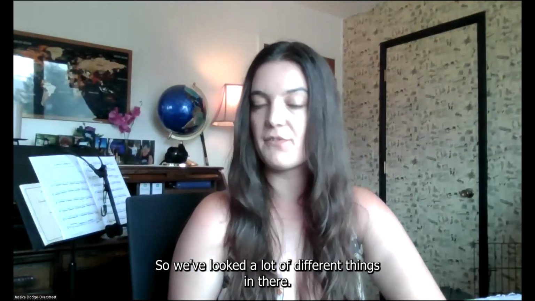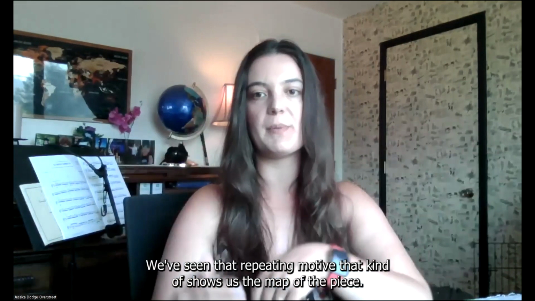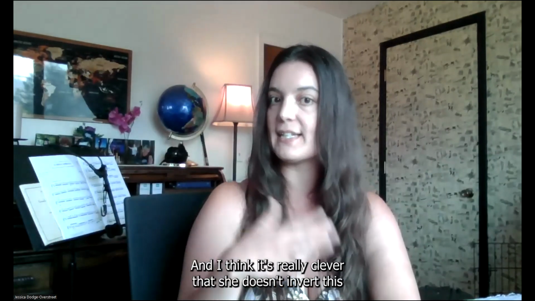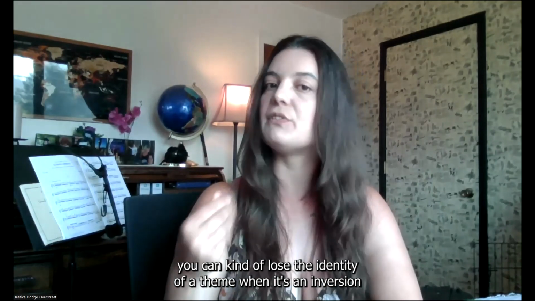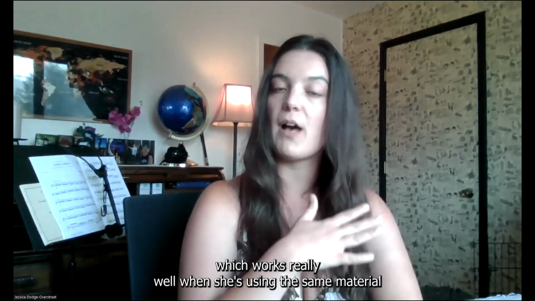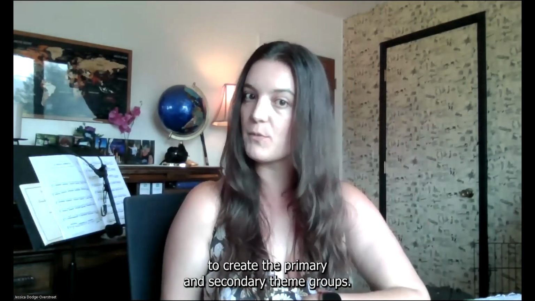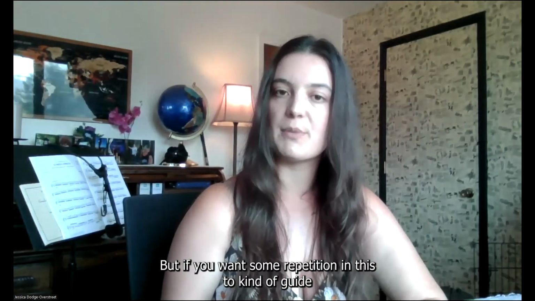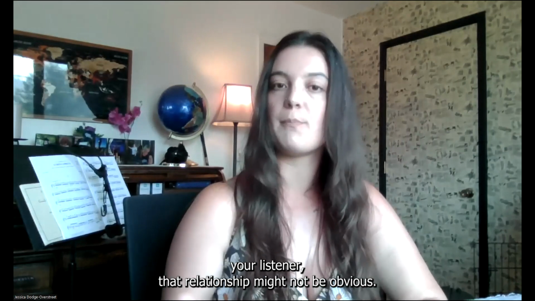So we've looked a lot at different things in there. We've seen that repeating motive that kind of shows us the map of the piece. And I think it's really clever that she doesn't invert this, because as I said when we first talked about inversion, you can kind of lose the identity of a theme when it's in inversion, which works really well when she's using the same material to create the primary and secondary theme groups. But if you want some repetition in this to kind of guide your listener, that relationship might not be obvious.